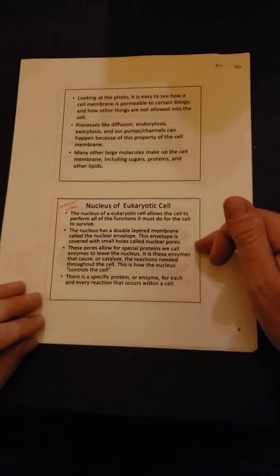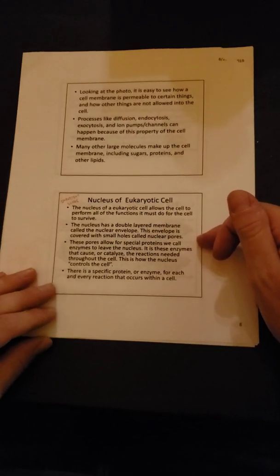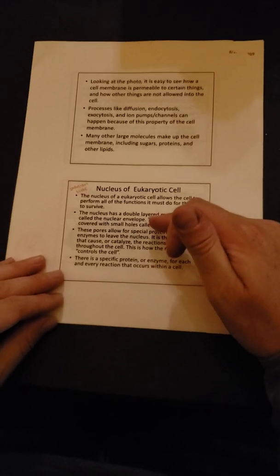This slide about the nucleus is also an important slide. Again, just make sure you read it. You're familiar with vocab terms like nuclear envelope and nuclear pores and enzymes.